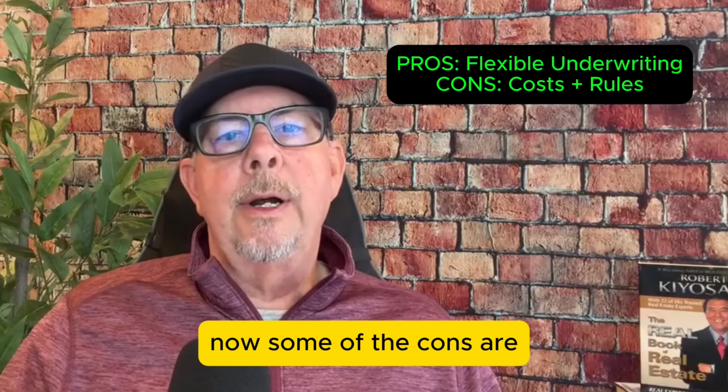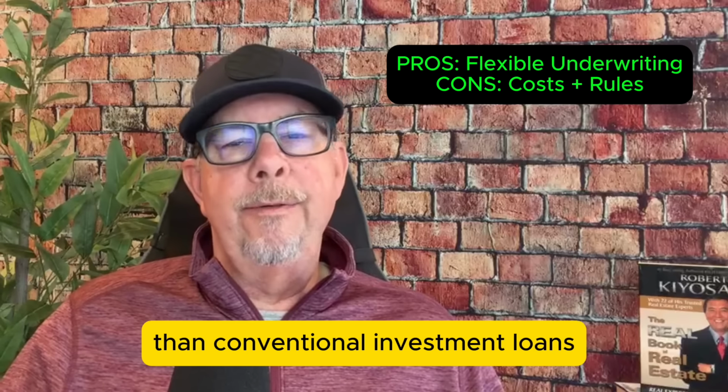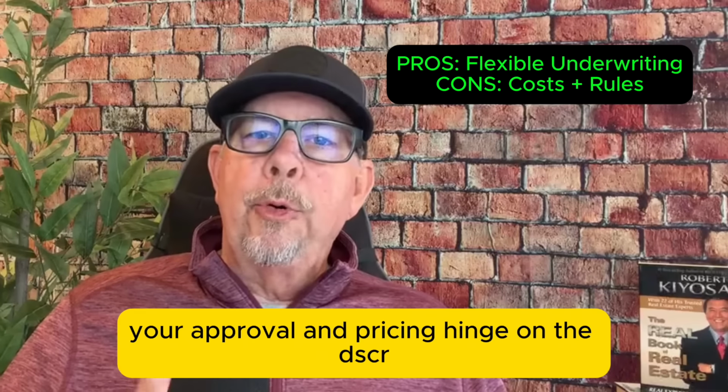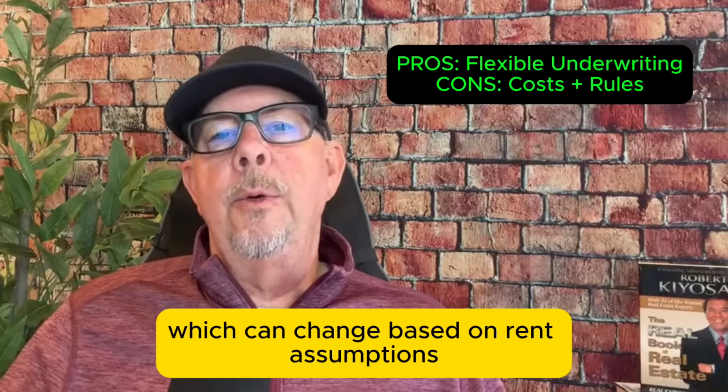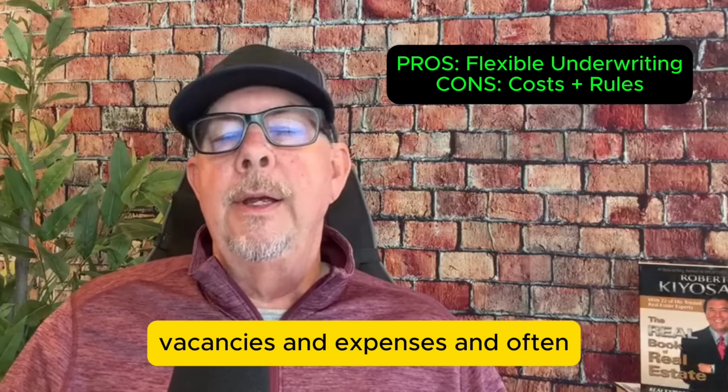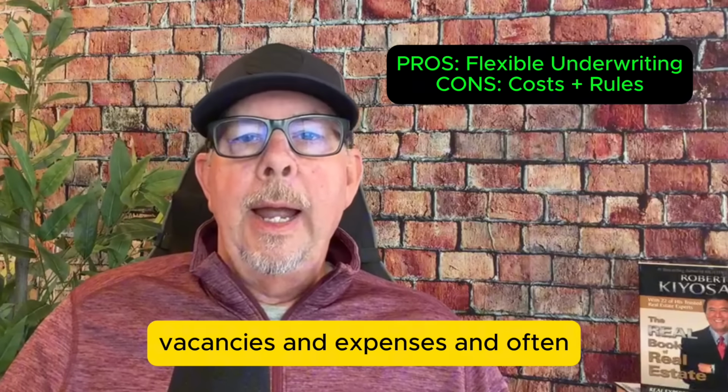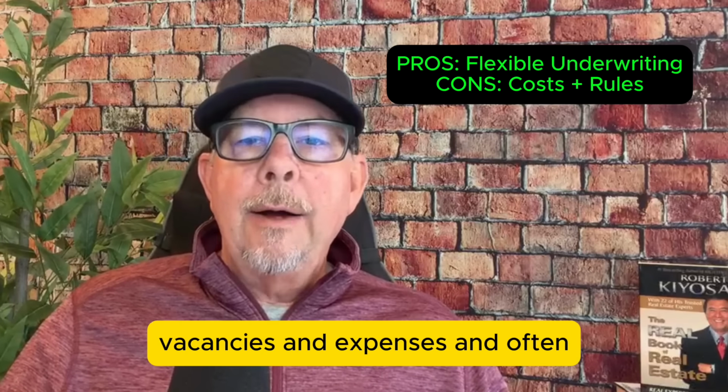Now, some of the cons are higher rates and fees than conventional investment loans. Your approval and pricing hinge on the DSCR, which can change based on rent assumptions, vacancies, and expenses. Often a larger down payment and a bigger reserve requirement is needed. Sometimes prepayment penalties do apply, which can trap you if you plan to refinance soon. So check with your lender.